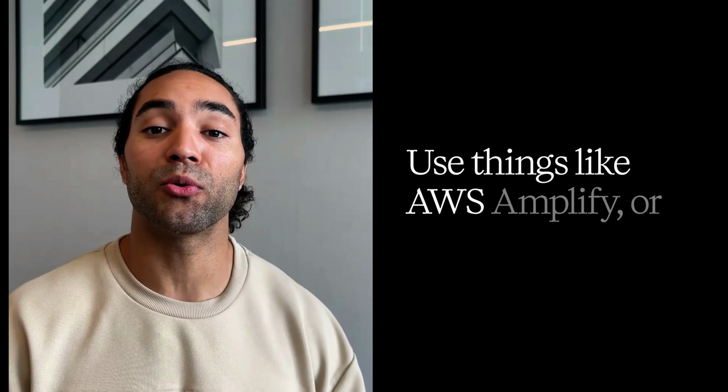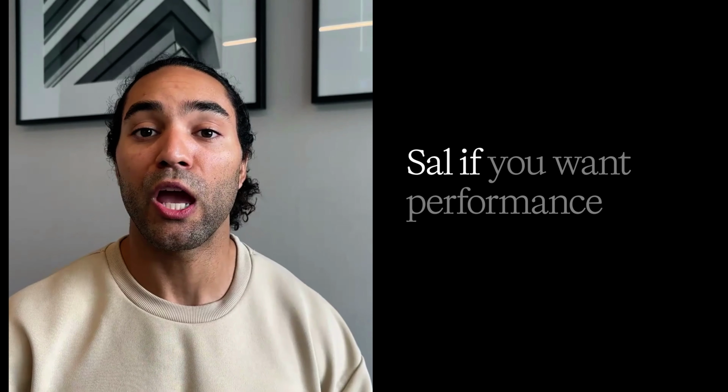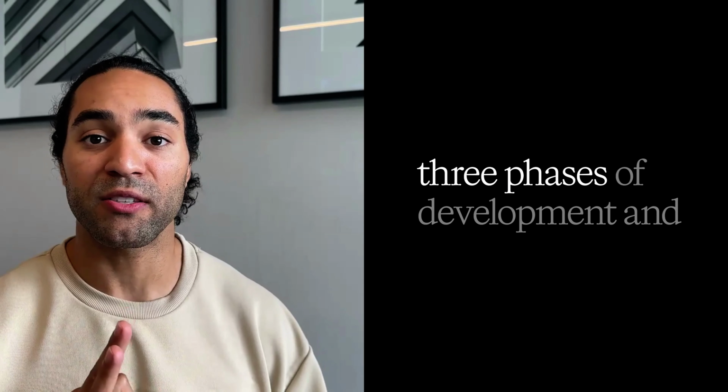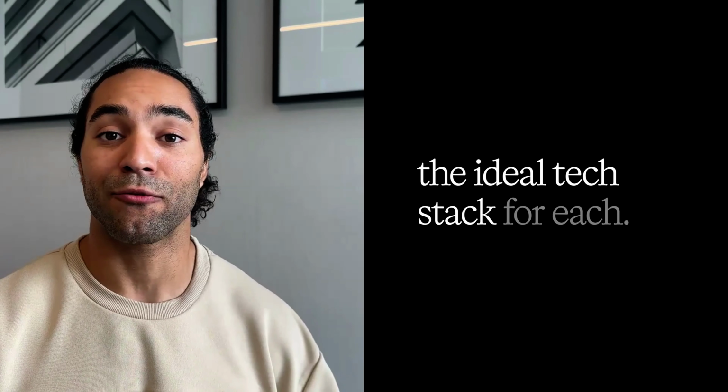Use things like AWS Amplify or Vercel if you want performance with minimal configuration. Tools like Docker and Kubernetes are great for DevOps, but you don't need them, especially in phase 1. You just want to get started building it. And so now, let's walk through 3 phases of development and the ideal tech stack for each.